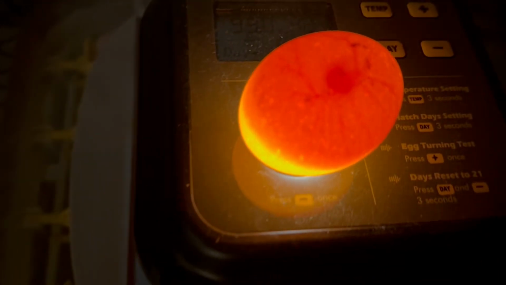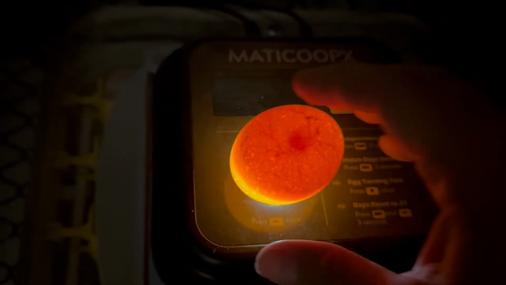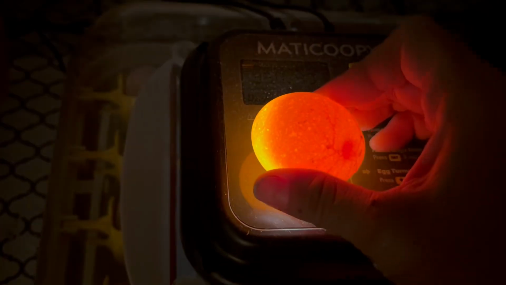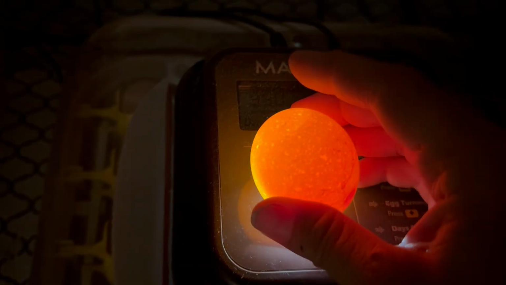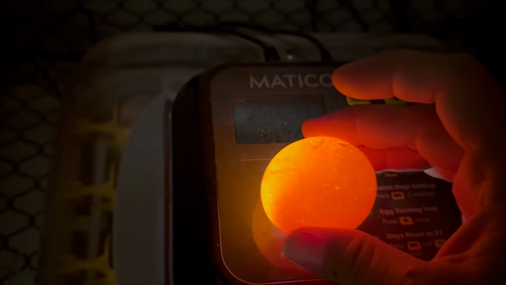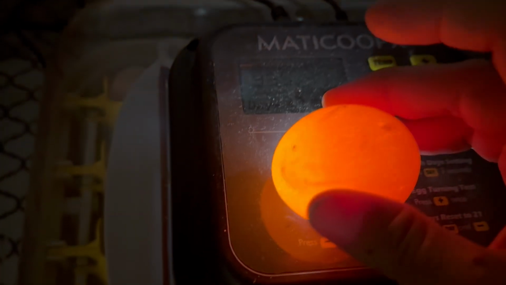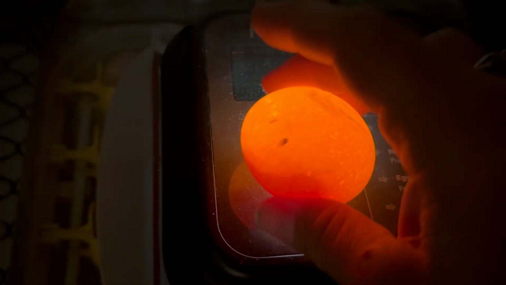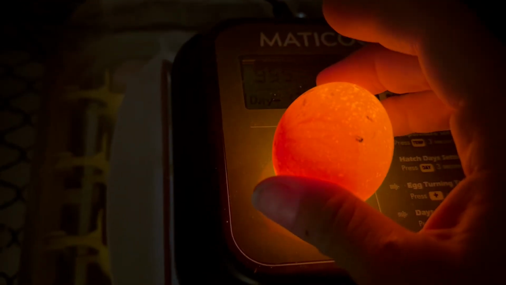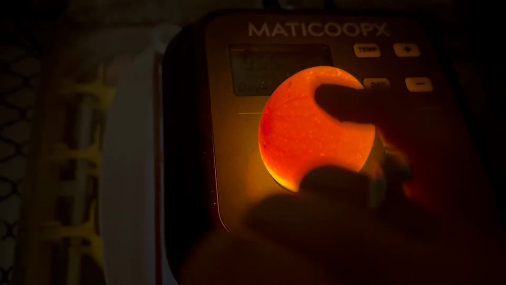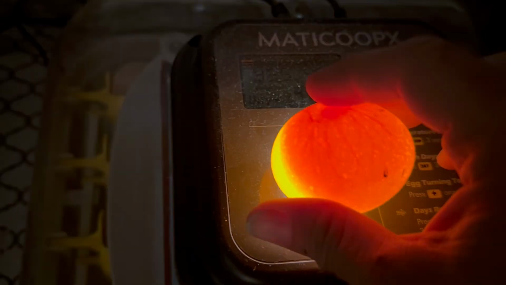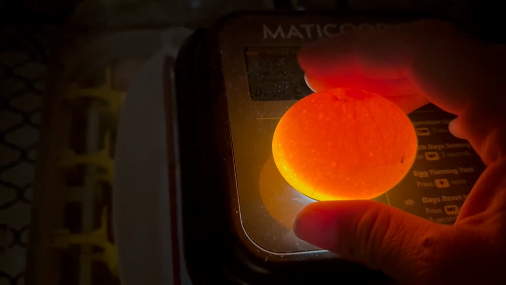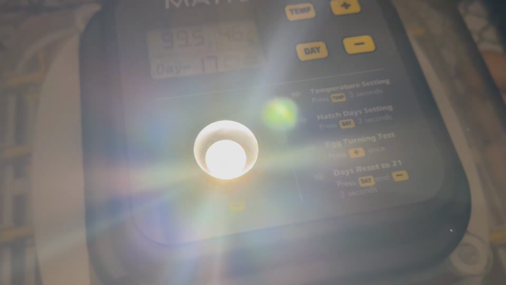It obviously does, doesn't it? Look how big it is already. Isn't that amazing? And then as we continue to rotate the egg, we're going to be looking for other signs of life. So what we want to see are blood vessels. Eventually what we're going to see is a good air sac, a pocket of air down at one of the ends. There it is. Let me put this one back and see if we can get one that we can see a little bit better.